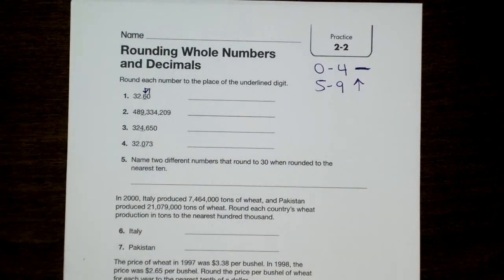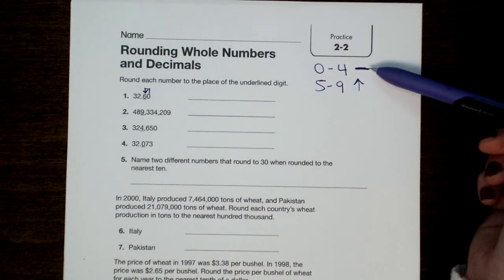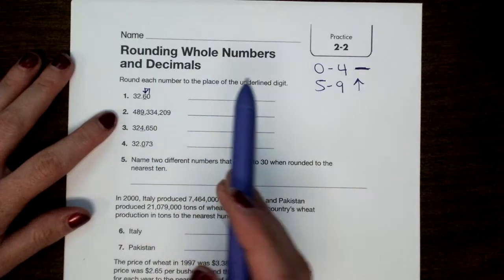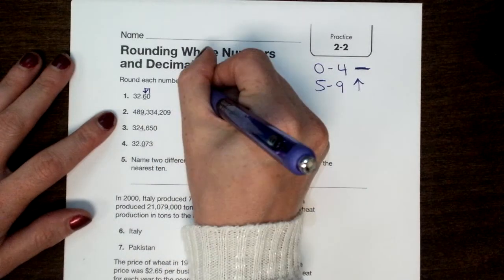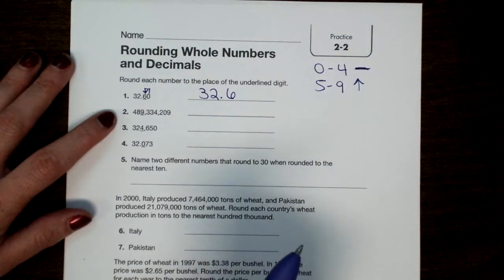And so in this number, if we look at 0, and if it's 0 to 4, it's going to tell it to stay the same. So in this number, it's going to tell it to stay the same. So the number now is going to be 32 and 6/10. We don't need that 0 on the end.